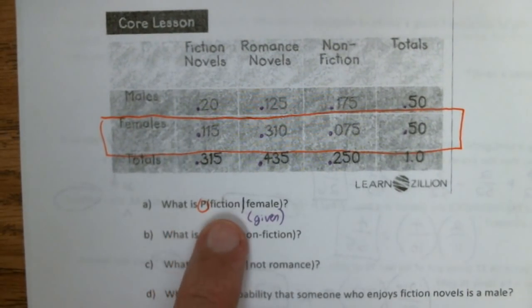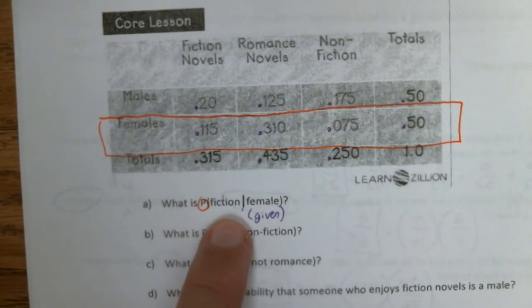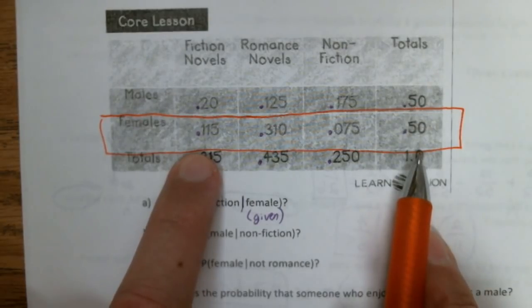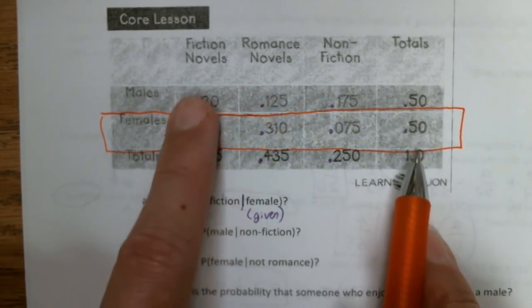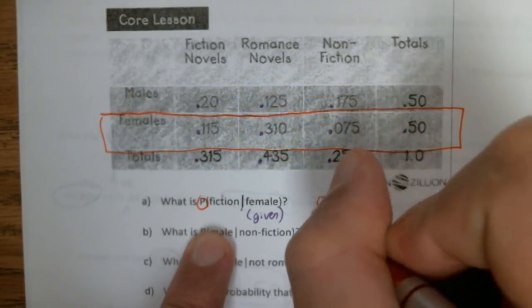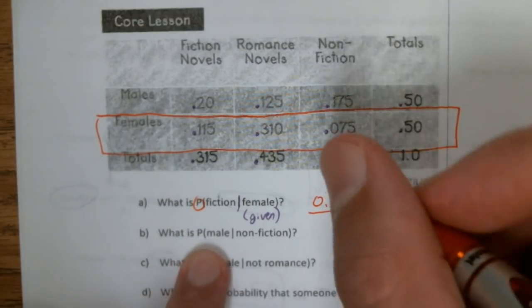Let's say how many. What's the probability that they, I guess this is like, okay, that they like fiction novels, okay? Out of the orange row, we've got 0.115 enjoy fiction. Okay, so this is going to be 0.115 out of the total females. The total females is the 0.5.